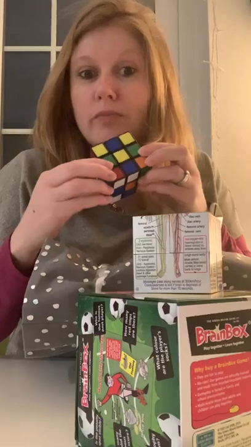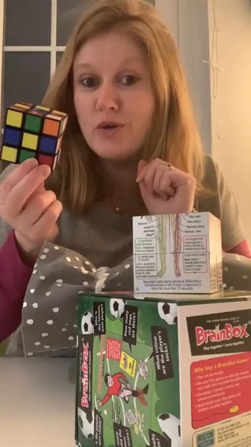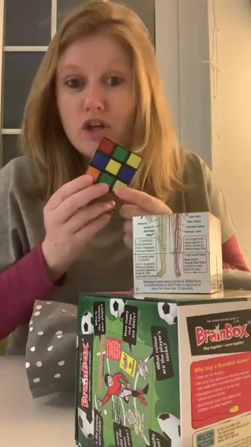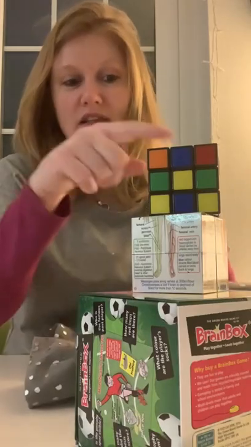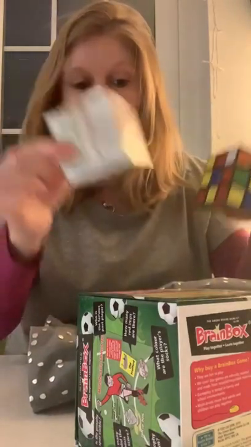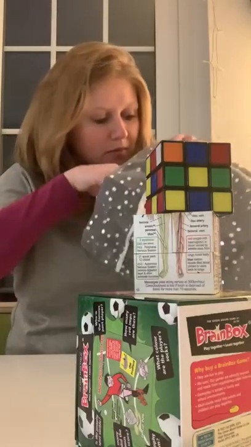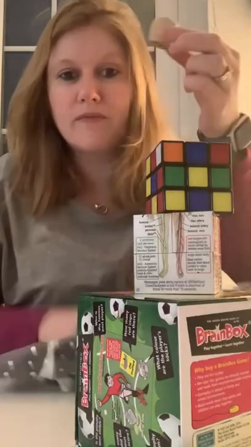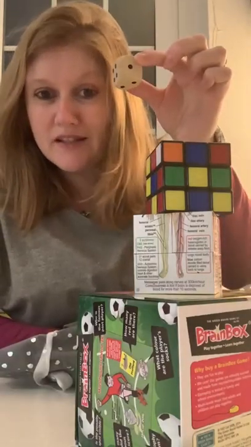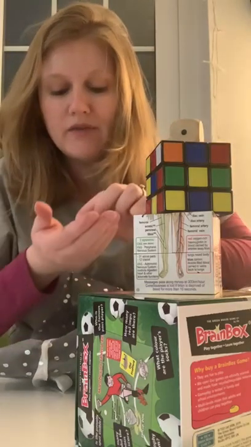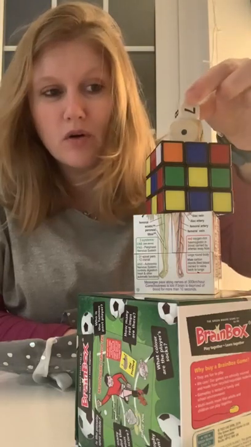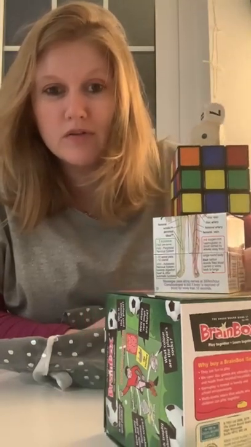Oh, here's one. This is called a Rubik's cube. A Rubik's cube. So our 3D shape today is a cube. I'll put that on there so you can see that. So this is a cube shape. This is a cube shape. That's a cube shape. We've got two more in here. And I've got my spot dice. That's in the shape of a cube, isn't it? And I've also got little dice with some numbers on. And that's also in the shape of a cube. I'm going to put those to one side.